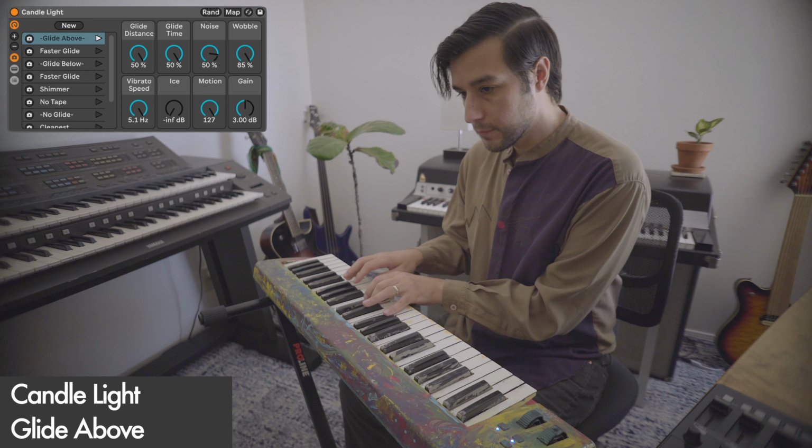Here's the Candlelight keyboard instrument. It features a glide effect and also a tape noise and warble texture. I'll alternate between different macro variations to change the glide behavior from gliding from above to gliding from below, and end it with an icy shimmer reverb.